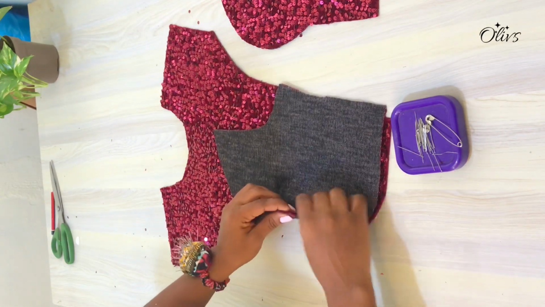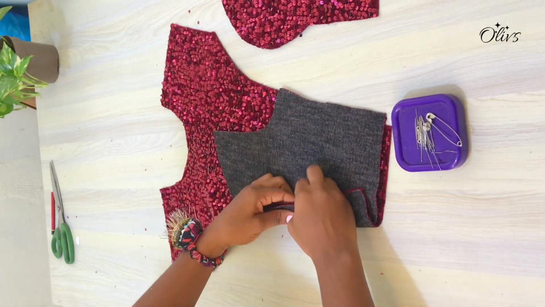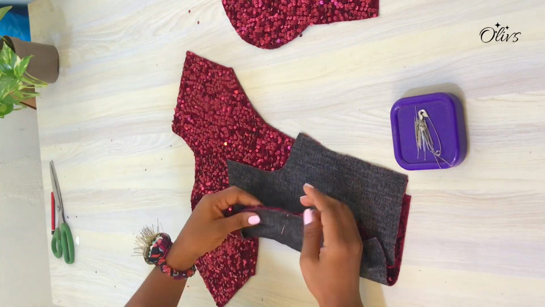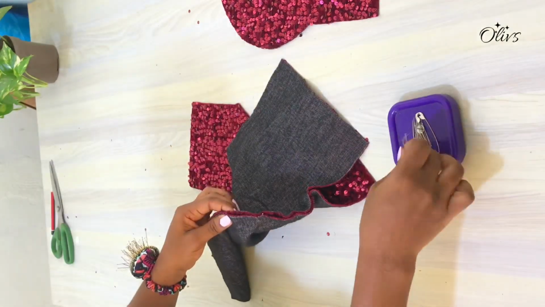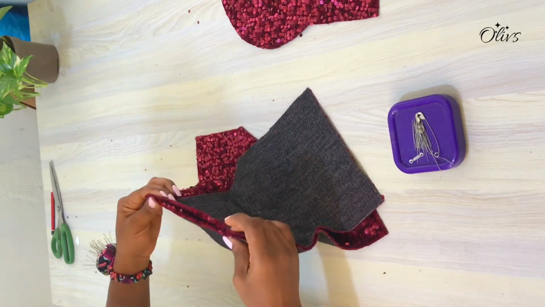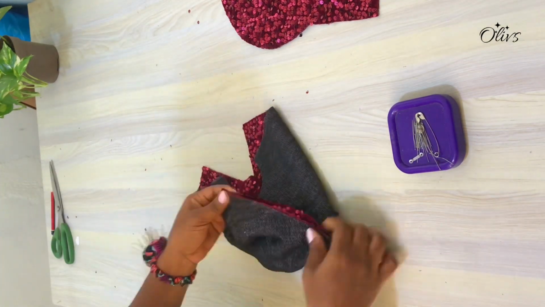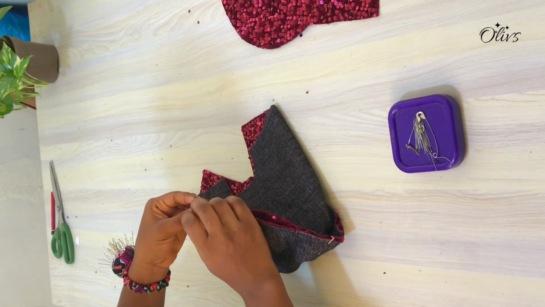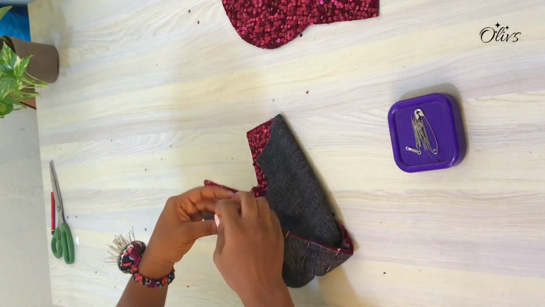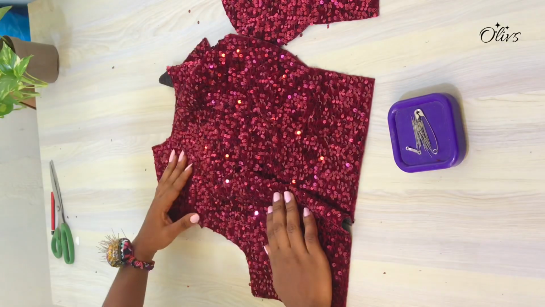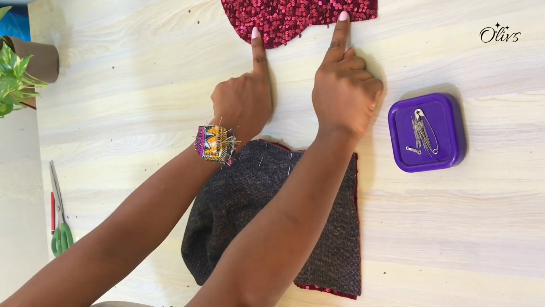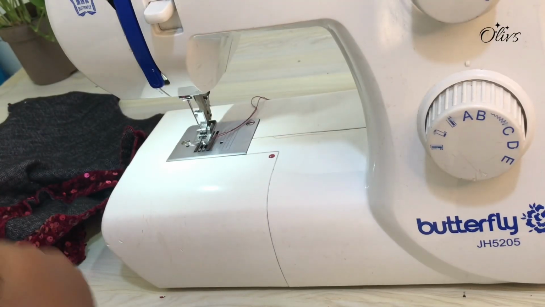Pin each of them together with the help of the notches, underbust to underbust, nipple to nipple and the chest line to the chest line. Okay, then the rest you just have to manipulate them to make sure they are all equal. So you stitch with the half an inch like this, and afterwards you repeat the same process to the other side as well as the back.